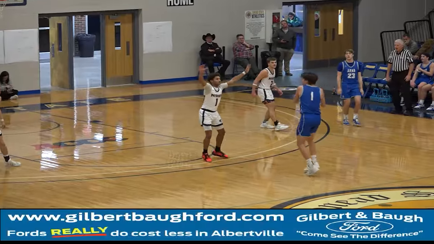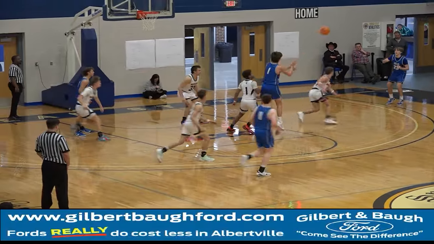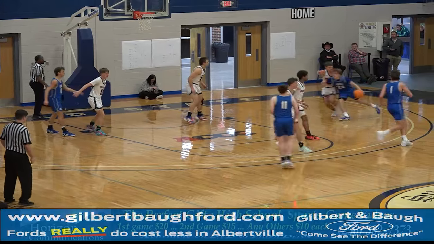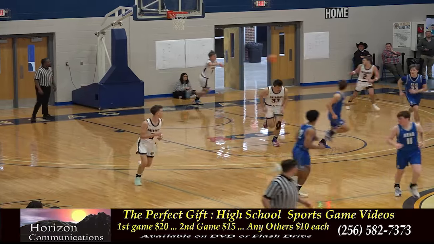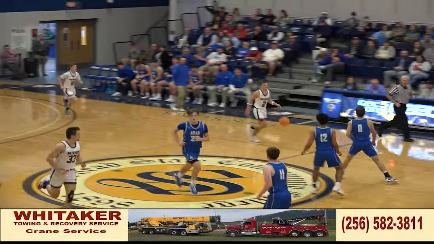Hallman quickly back the other way to Willis. Willis makes a move in the paint. Back to Hallman on the wing. Now he moves in, spins at the paint, uses the glass again. And Zach Hallman, another bucket for the Knights.